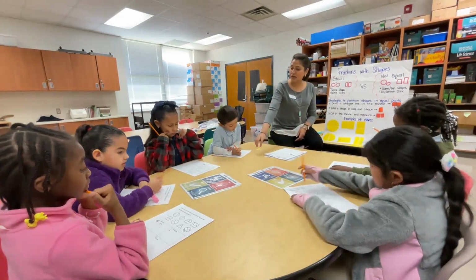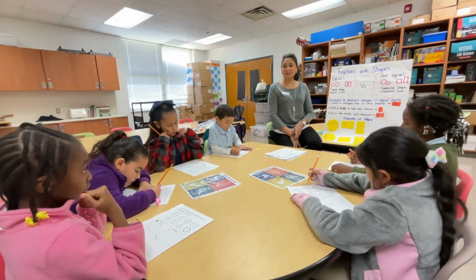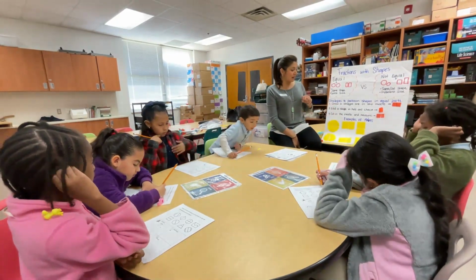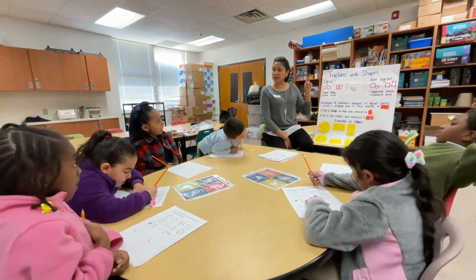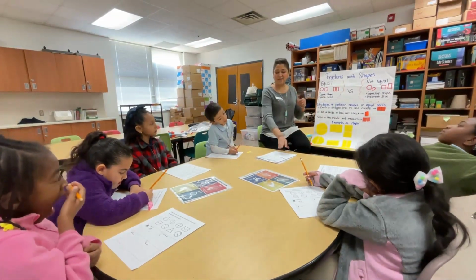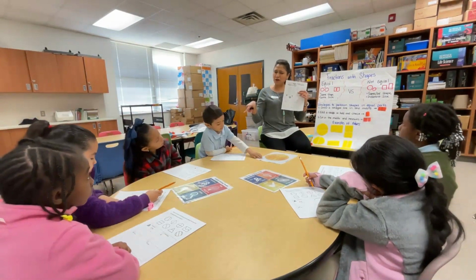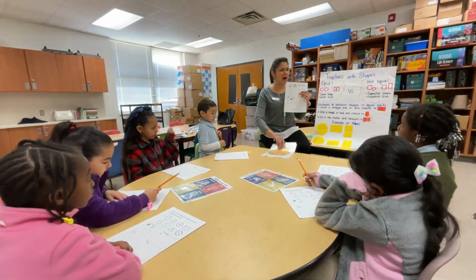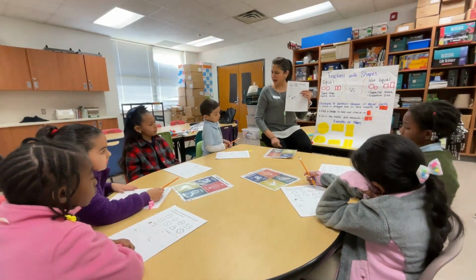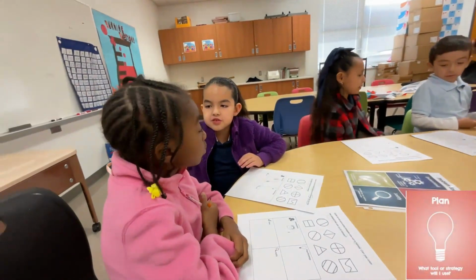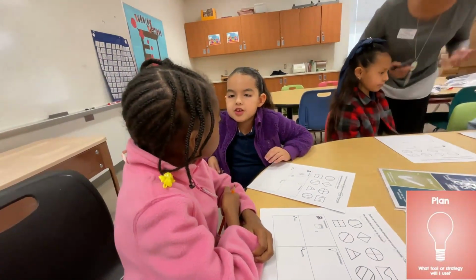Because yesterday we learned about how to partition in halves. And we said we could draw a line, we could fold a shape, or we could cut it in half. But this time we have it in a picture. So I want you to think with your partner and talk about how are we gonna figure out which ones are cut in half? What do we have to do? Go ahead and talk.